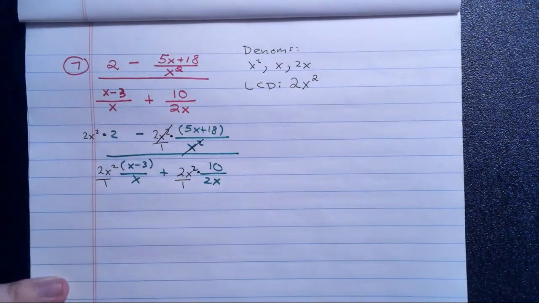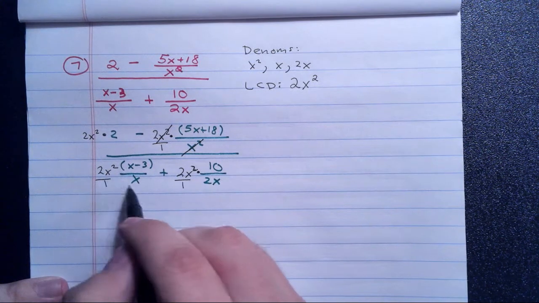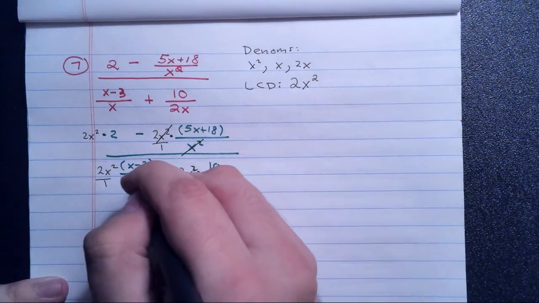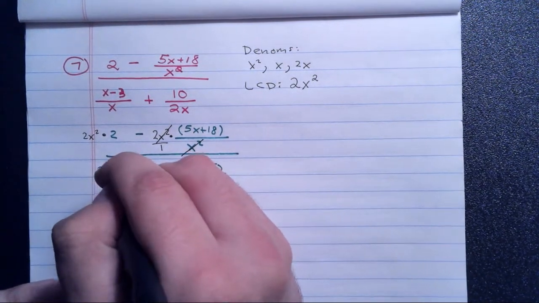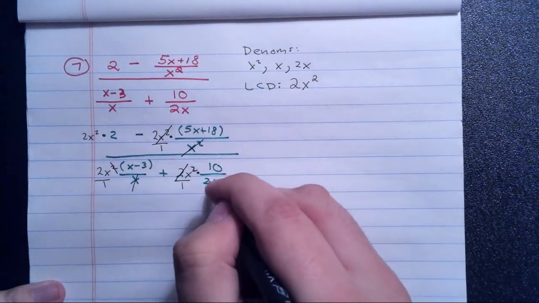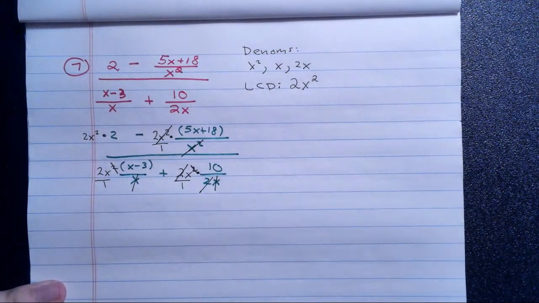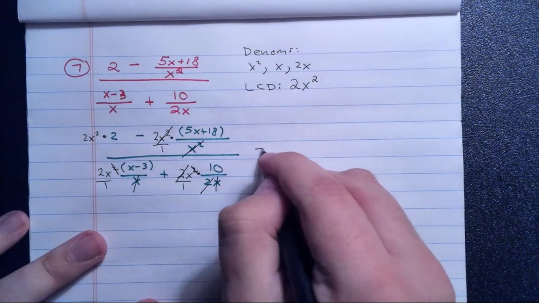Here, x squared and x squared can be simplified. Right here, I've got 2x squared and x. Well, I can lose this x with one of these 2 x's. Instead of x squared, I'll just have x. And over here, I can lose the 2. And instead of x squared, again, I will have just x. So what is all that? What did I just change this into?